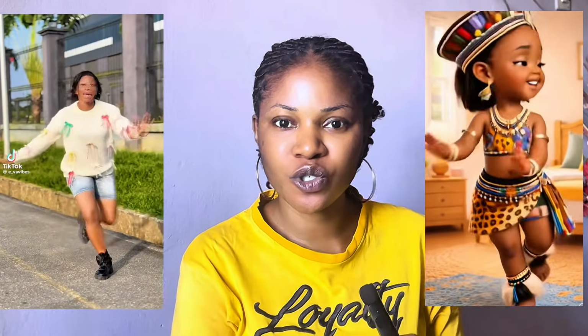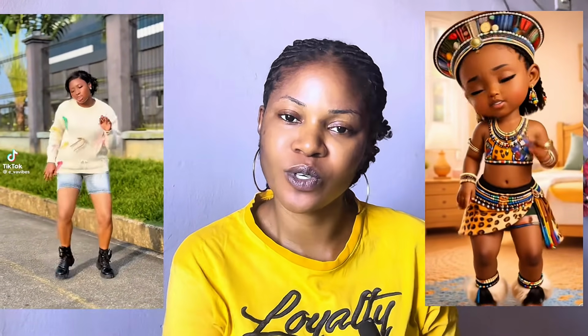Make sure that the video you are downloading is of the dancer whose steps you want to copy for your AI generated baby. Make sure that you have a complete video. Don't download a video that shows only halfway, maybe from the head to the waist or the knee. Make sure the video is complete from the head to the toe of the dancer so that you'll be able to capture the dancing steps very well in your Kling AI app. Yes, that's the perfect way to do it.